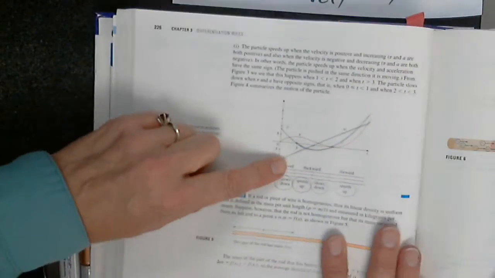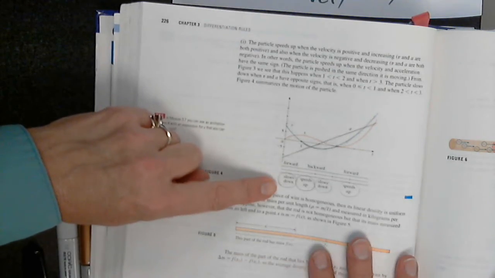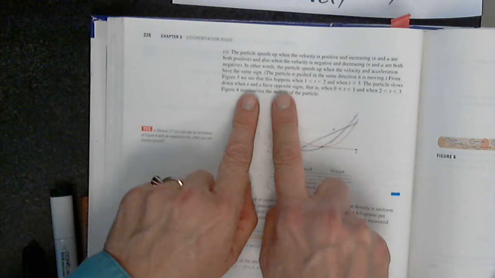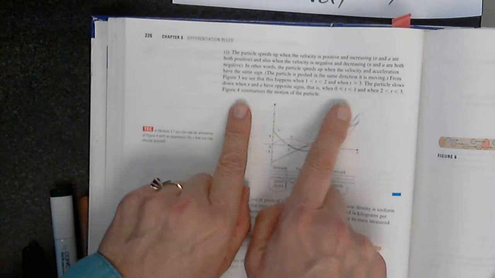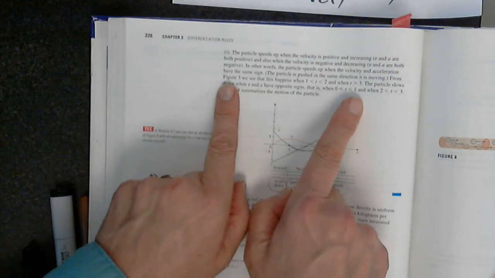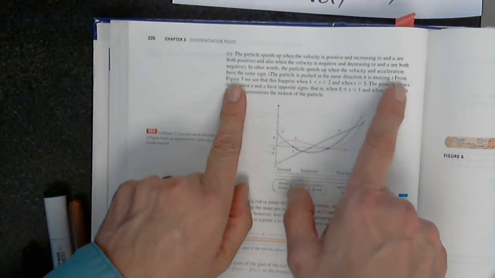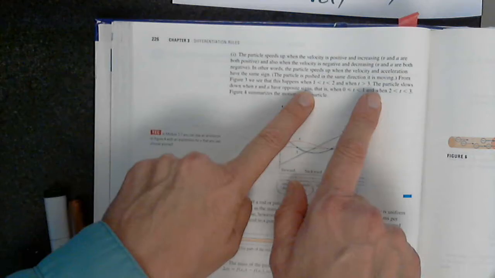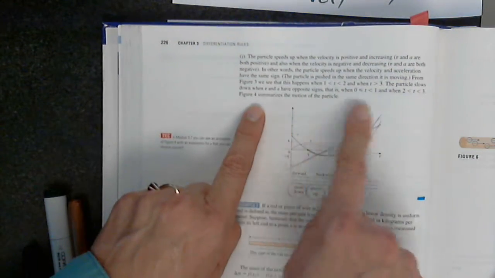They are not showing you the study of the sign, which I really don't like. It's kind of hard to read. If you have it in a chart, it's much easier to understand what's happening. Here, the particle is pulled in the same direction. It is moving, the figure 3, between 1 and 2, and it's hard to read this.